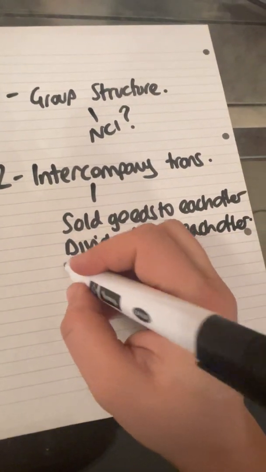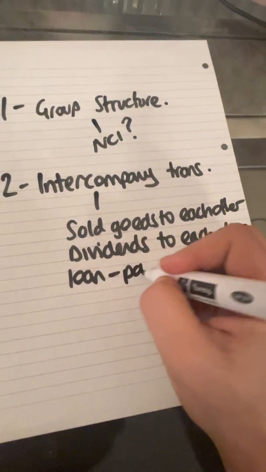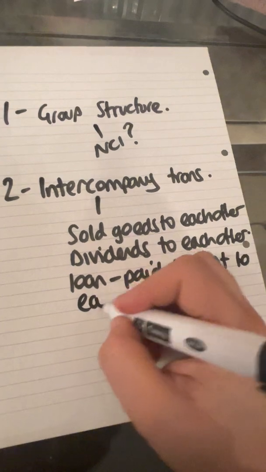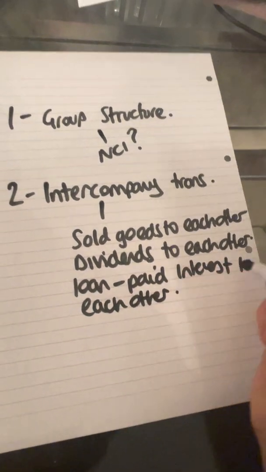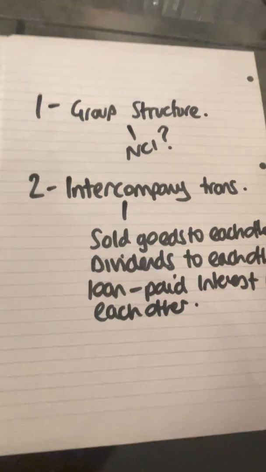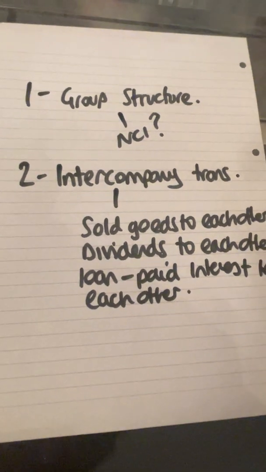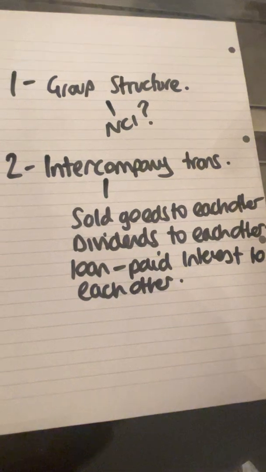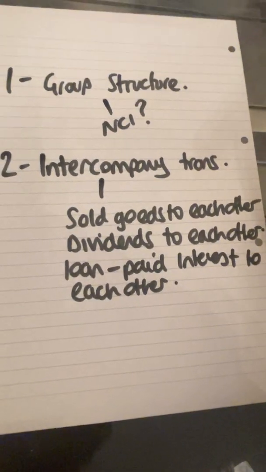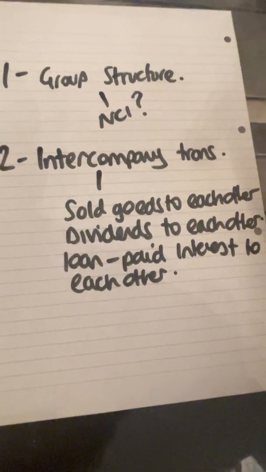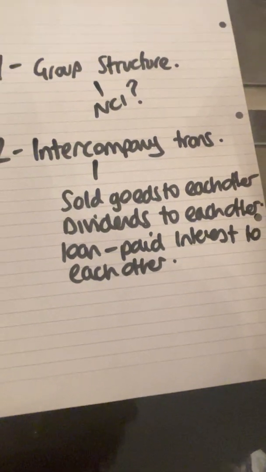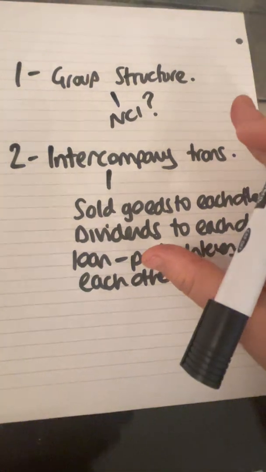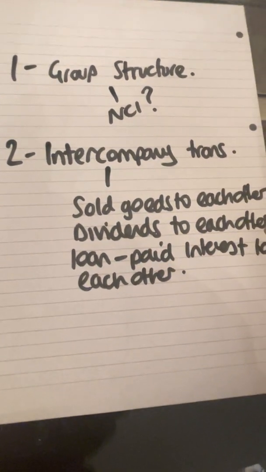Have we perhaps loaned money and paid interest to each other? But remember folks, we're taking two companies and making them into one for consolidation. So you can't lend yourself money, you can't pay yourself a dividend, you can't sell goods to yourself. So that's why when we're doing intercompany transactions, we've got to remove them on consolidation.